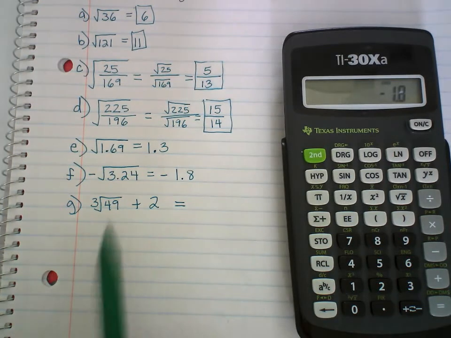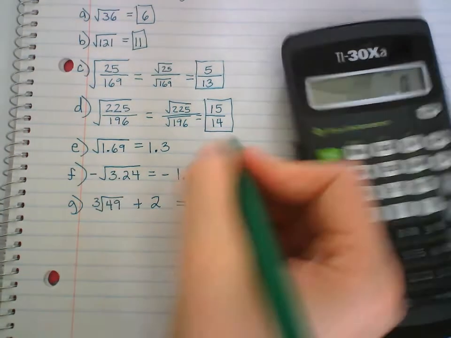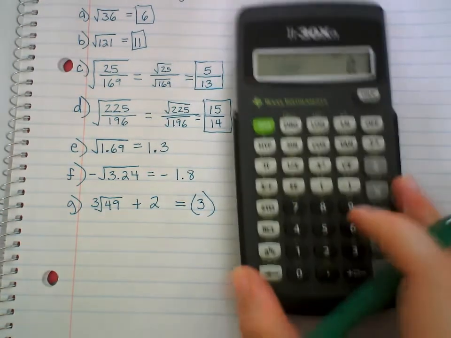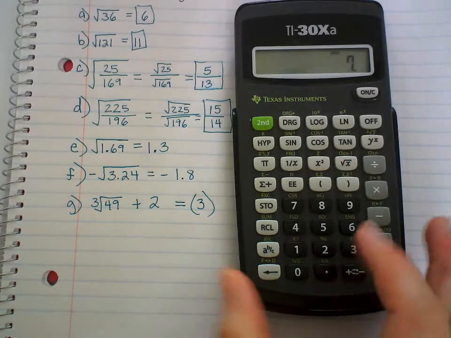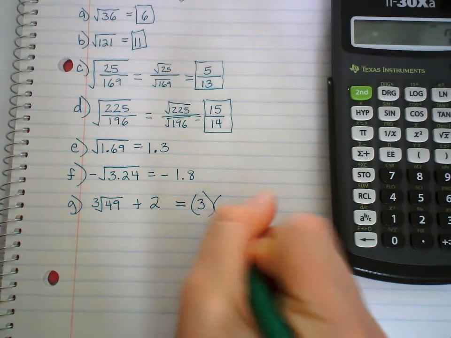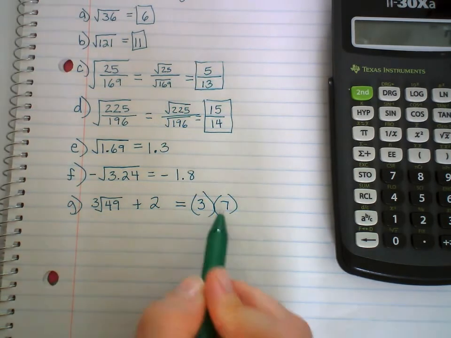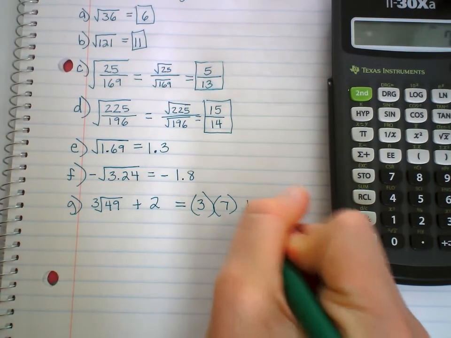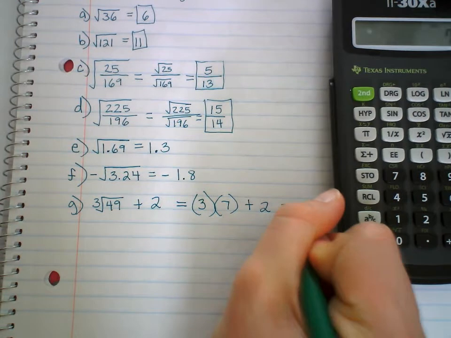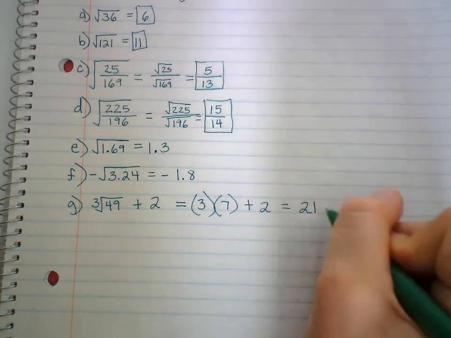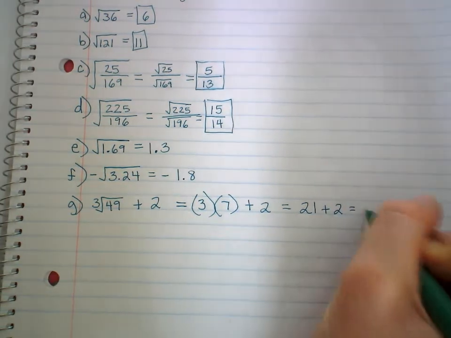Okay, well, what's the square root of 49? What number times itself is 49? 7. And you can check it. So 3 times 7. 3 times the square root of 49. 3 times 7 plus 2. So 3 times 7, 21, plus 2, it's just 23.